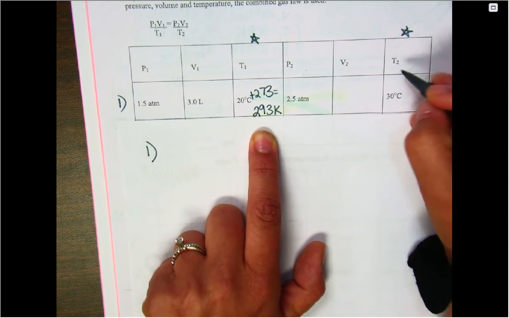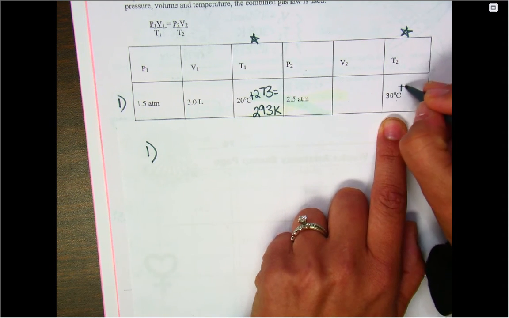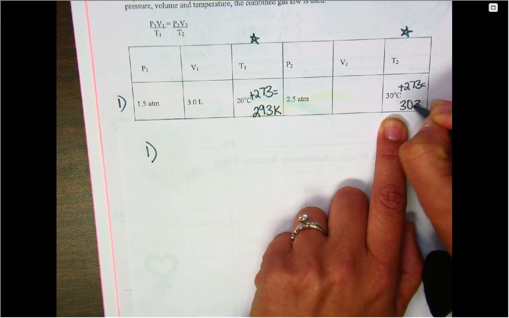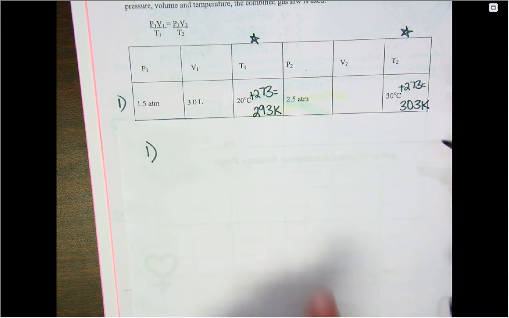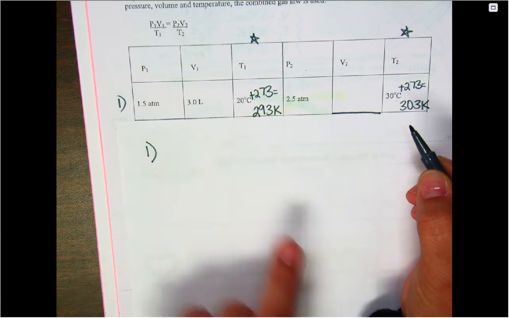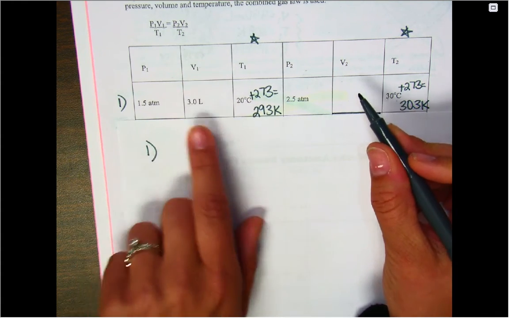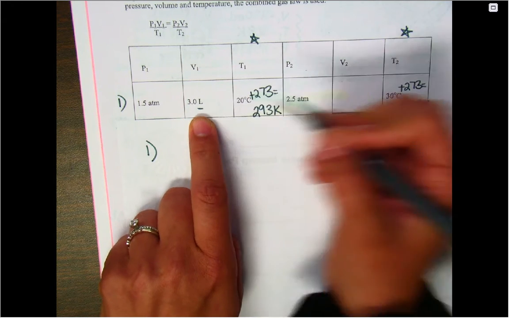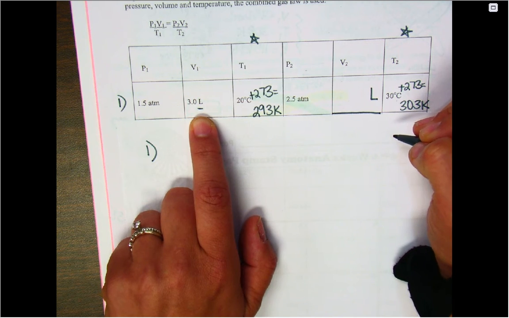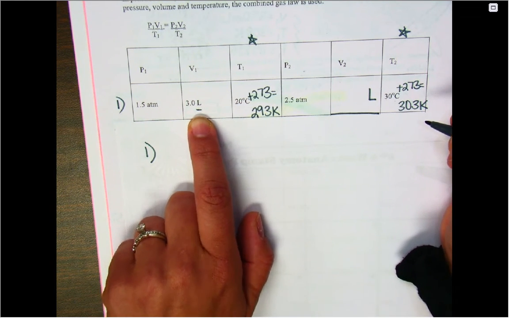All right, temperature 2 was 30, so I'm going to add 273 to that. You'll have 303 Kelvin. Okay, you should already see that this is who you're solving for. So what you're going to do is you're going to figure out, okay, volume 1 is in liters. That means volume 2, my answer will be in liters. So make sure you're paying attention to the units after the numbers, right?